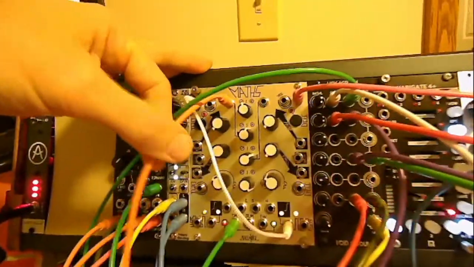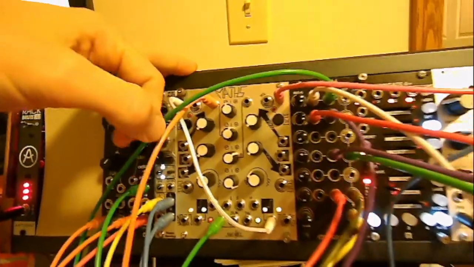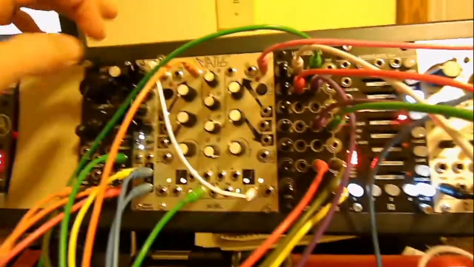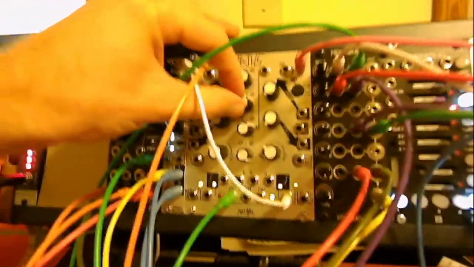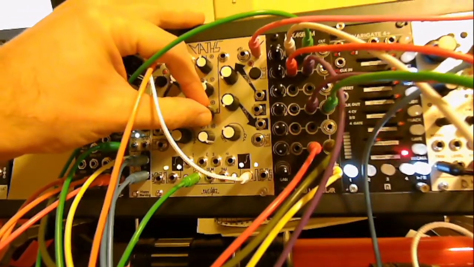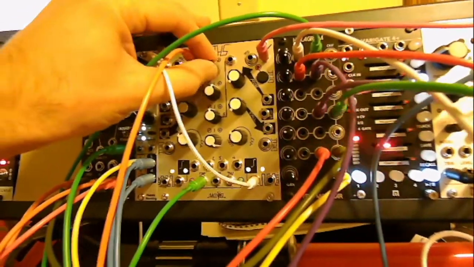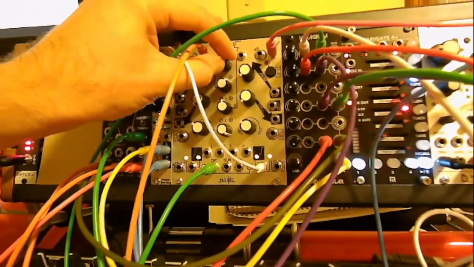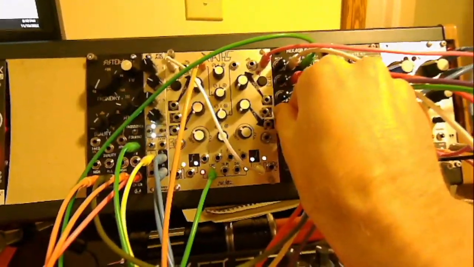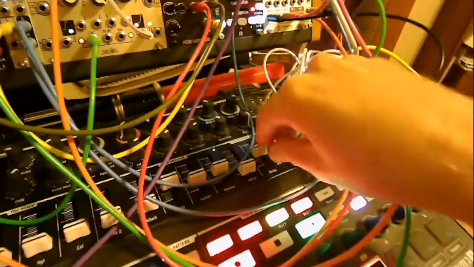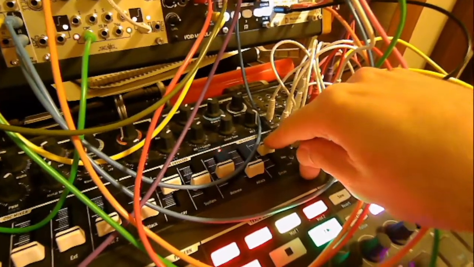This orange cable is also bringing in the noise from the Minibrute, attenuated a little bit over here, and then brings this in. That all is then being sent out and controlled by the AD envelope for its actual VCA volume.